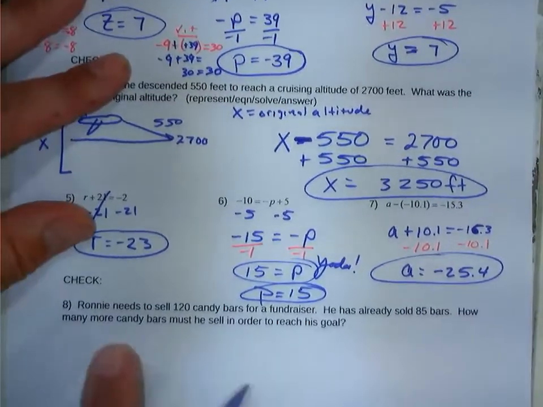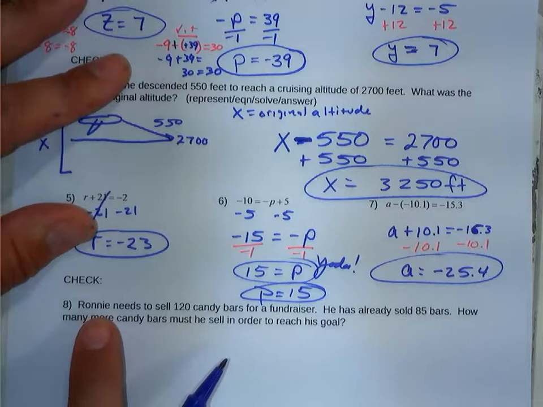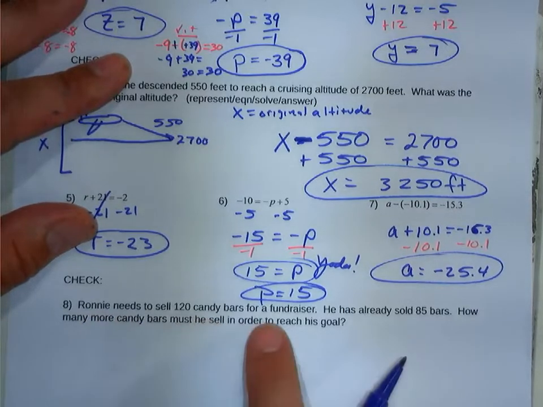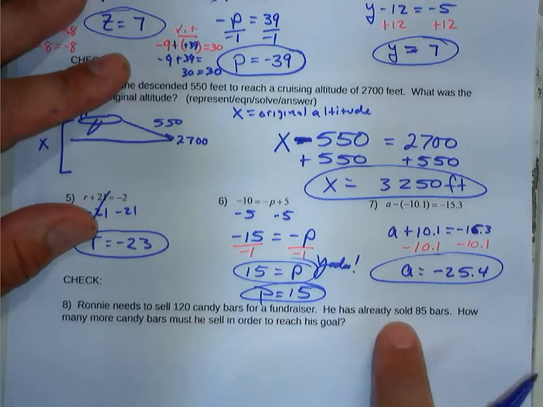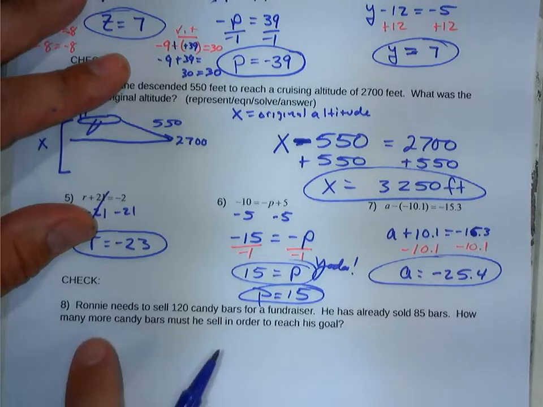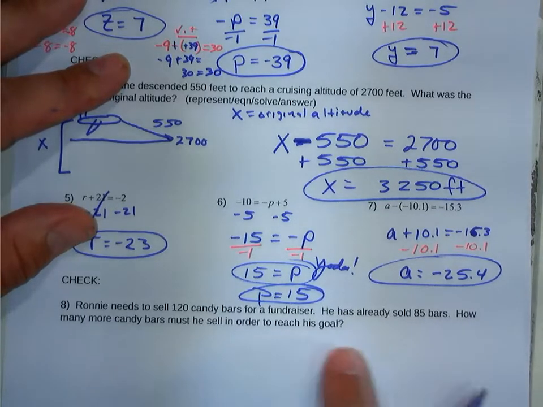All right. Last but not least, I got Ronnie. Good old Ronnie. He needs to sell 120 candy bars for a fundraiser. He has already sold 85 bars. How many candy bars must he sell in order to reach his goal?